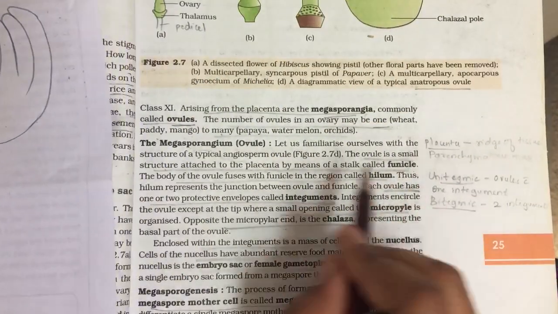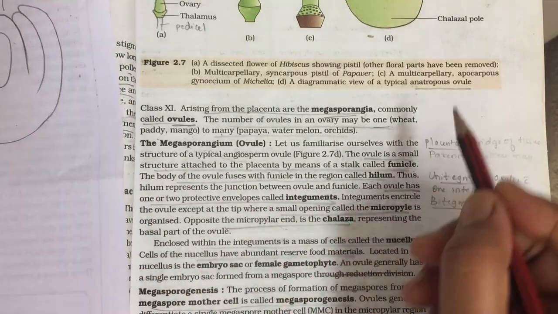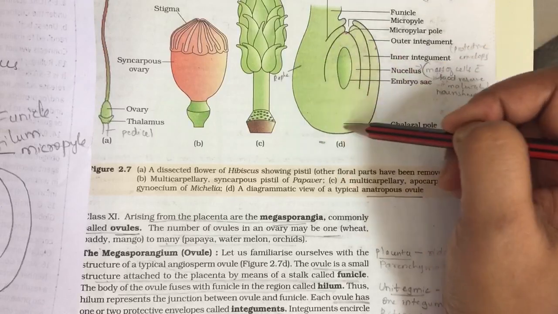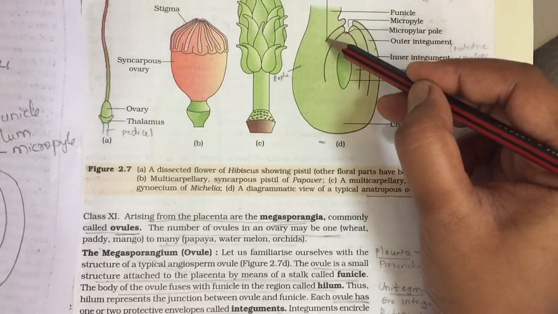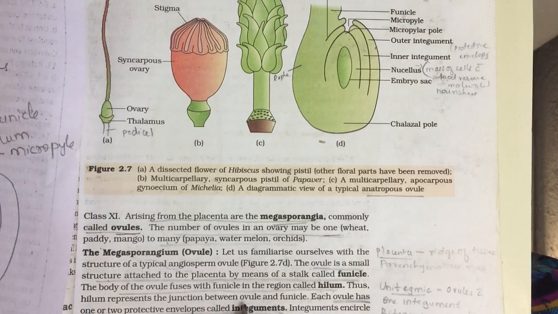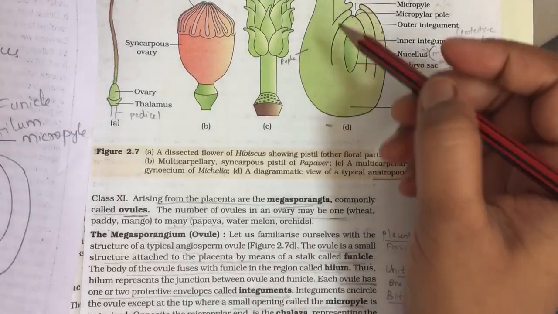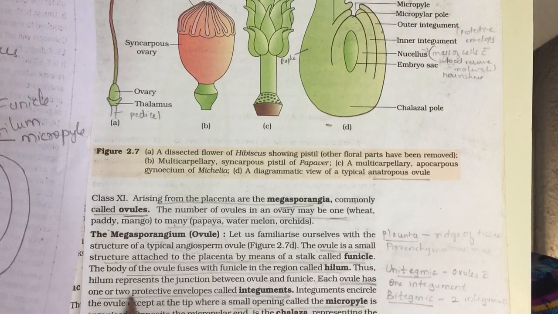Then about the funicle you have next: the body of the ovule fuses with the funicle in the region called the hilum. The body of the ovule is getting fused with the funicle where? With the hilum. Thus this hilum represents the junction between the ovule and the funicle. Each ovule has one or two protective envelopes called integuments.